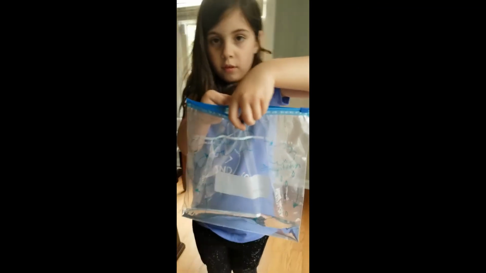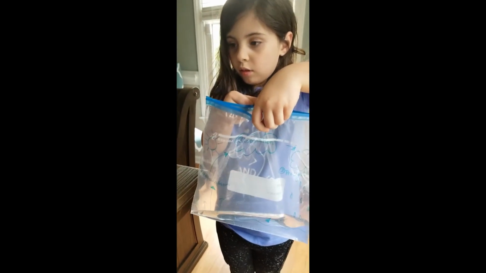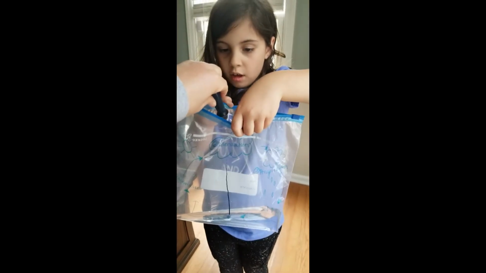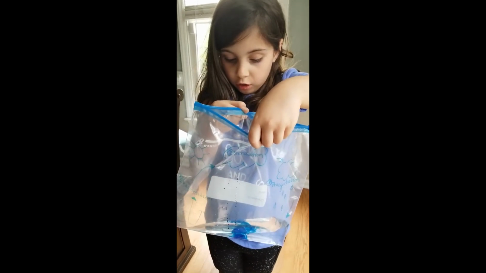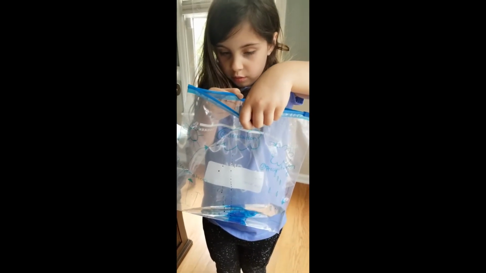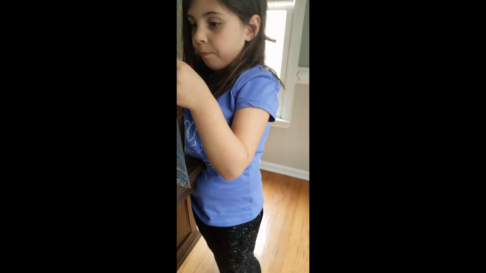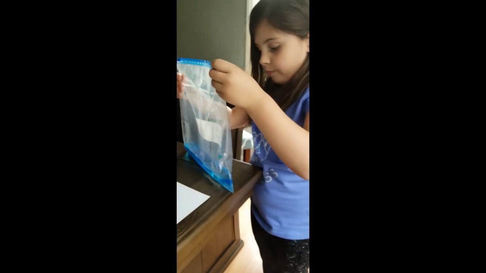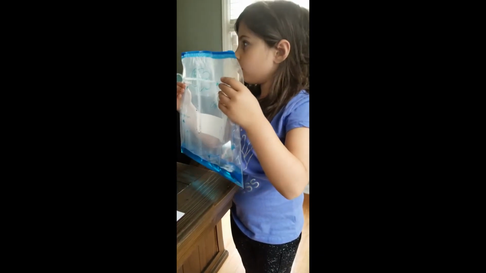We're gonna go ahead and put some of this food coloring in it, just a drop or two, just to color the water so we can see it better. And also make sure you're doing this with your parents because you don't want to spill the water. That is true. Okay, can you zip it up? You don't have to get any of the air out of it. It should be just like that. We're going to take some blue tape and hang it on the window, and we'll be right back.